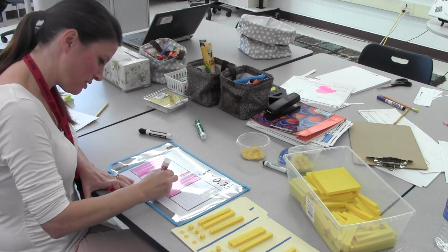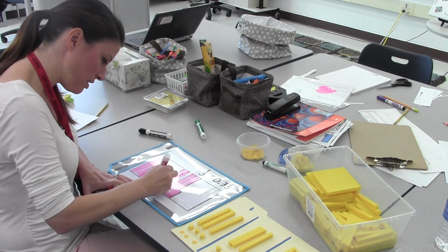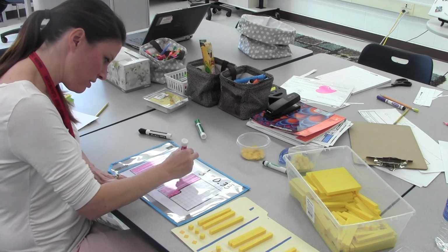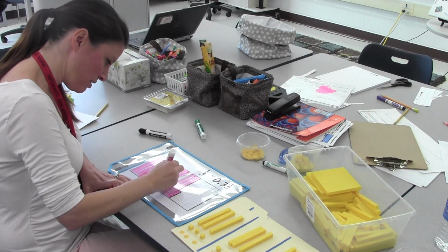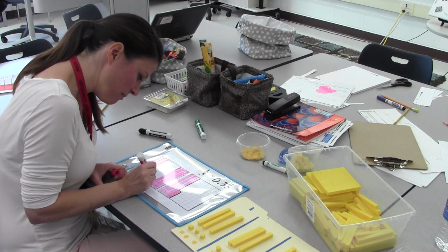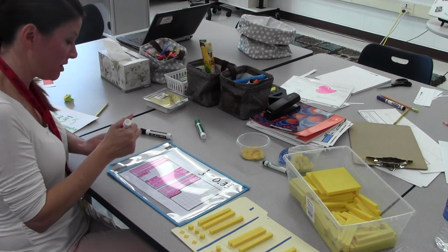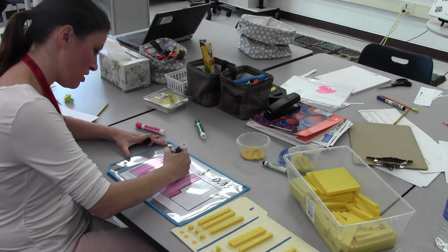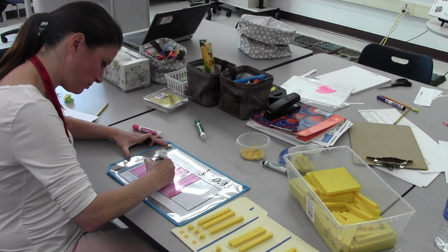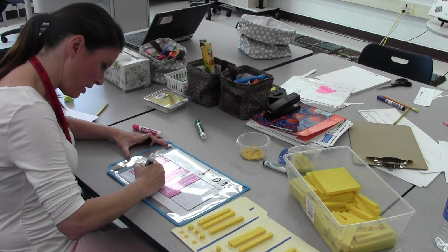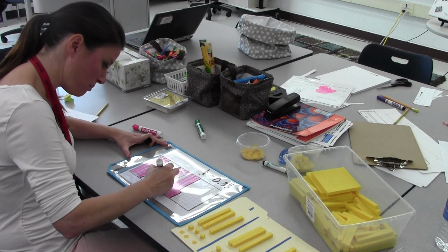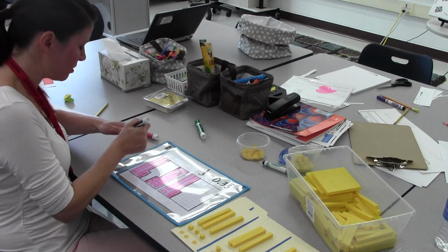And then I do it on the other side too. 1 tenth, 2 tenths, 3 tenths, 1, 2, 3, and 1/3 of a hundredth. And now I can really show how much 2/3 is worth.